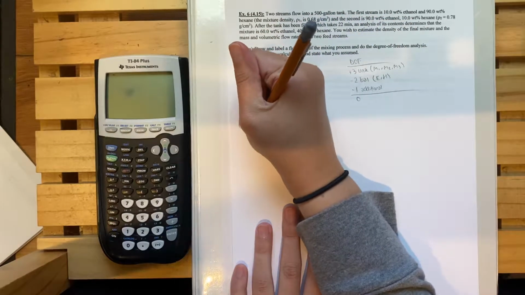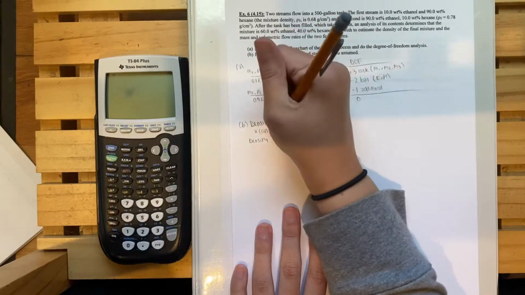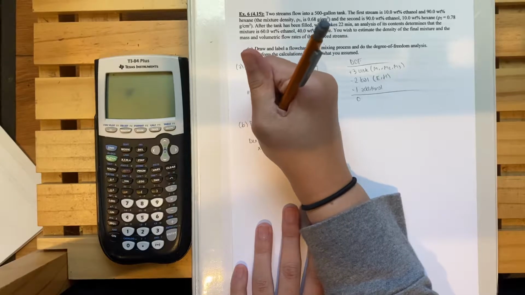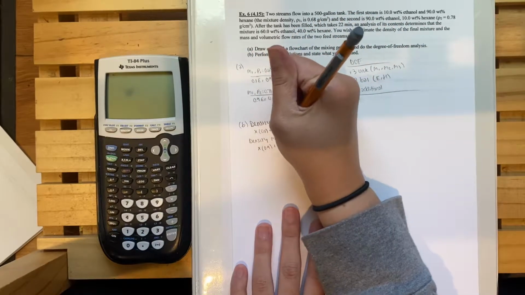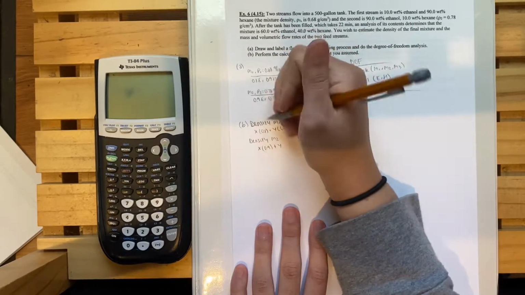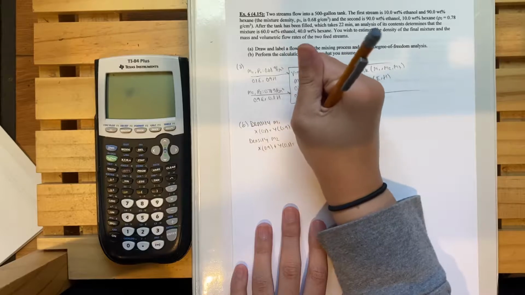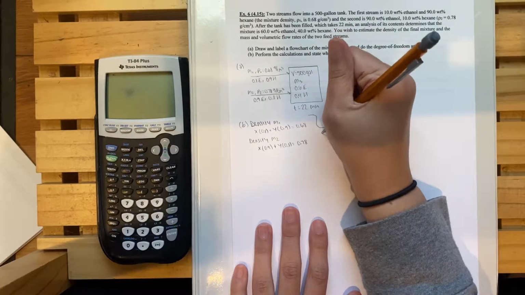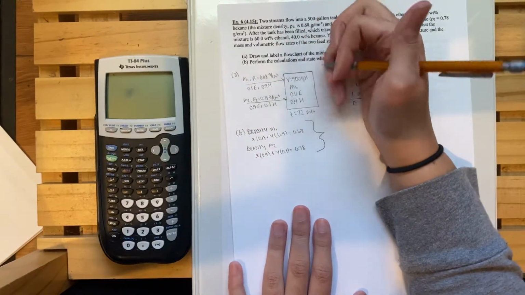So then from the density of M2 we have density of ethanol 0.9 plus density of hexane 0.1 is equal to 0.78, which is given. We combine this information and then solve the linear equation here.